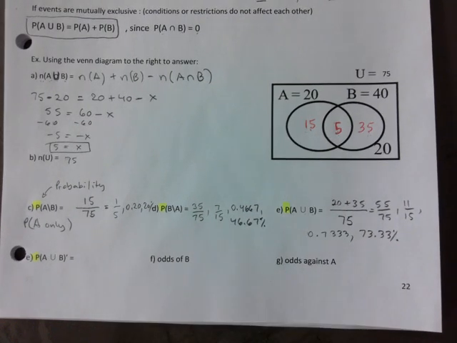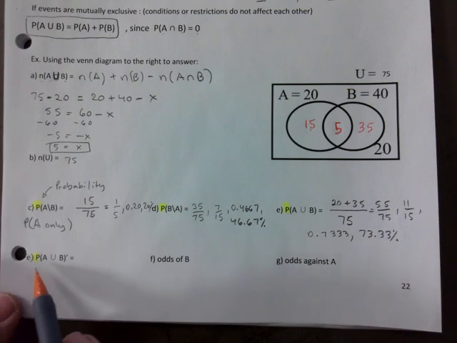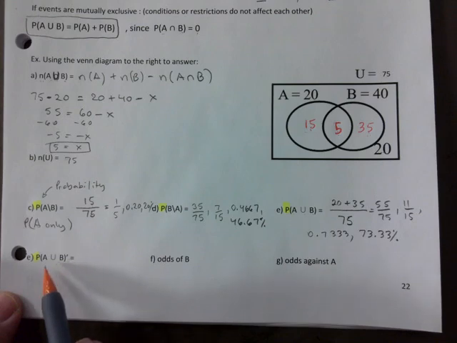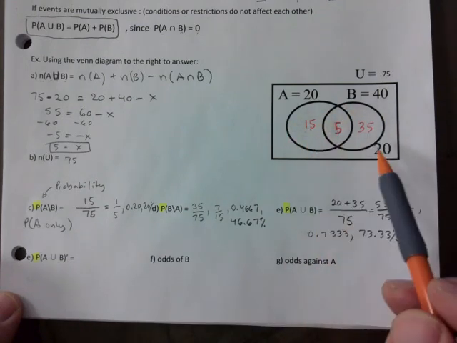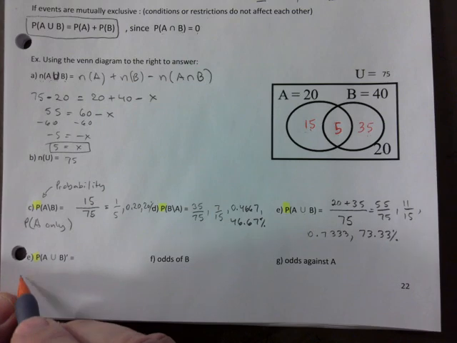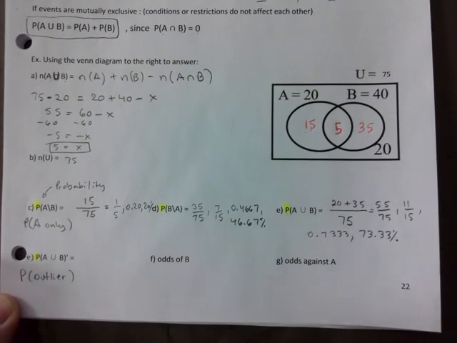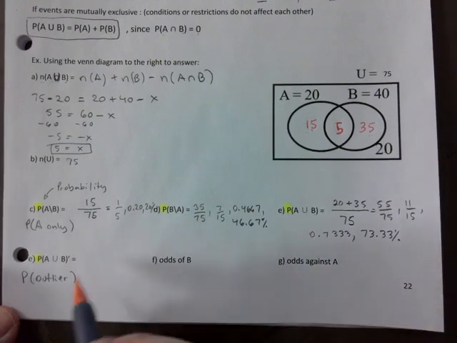Okay. So probabilities. What does this mean again? The not A or B. That would be your outliers, yes. Probability of being an outlier. That is basically what that is asking.